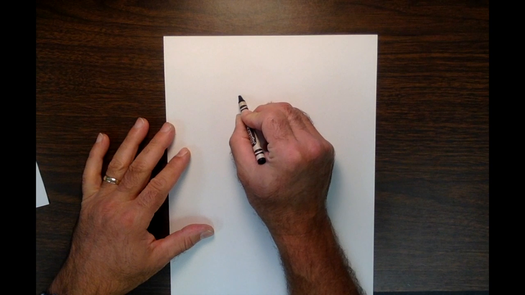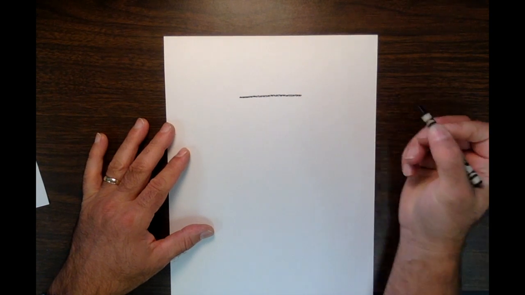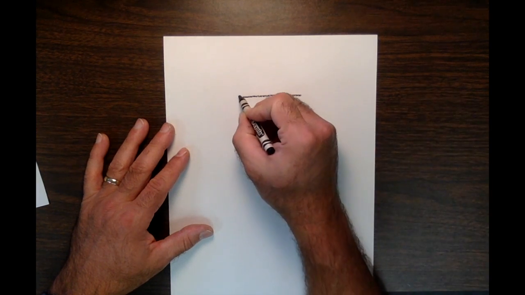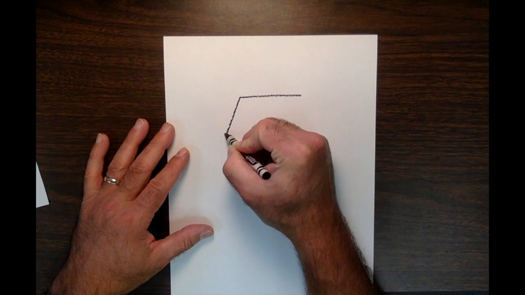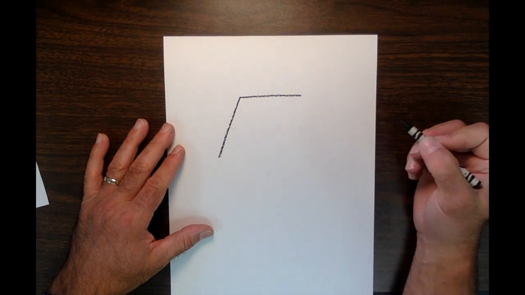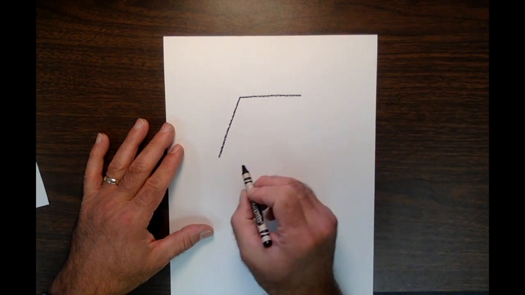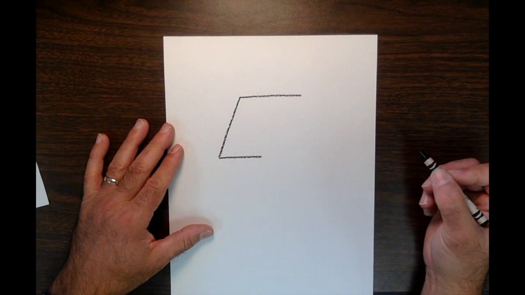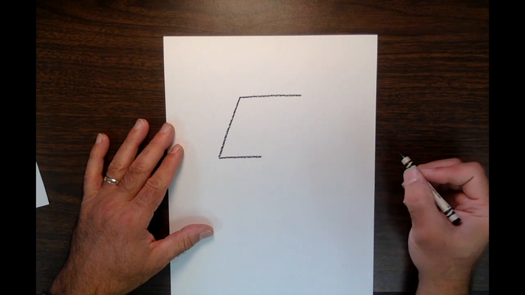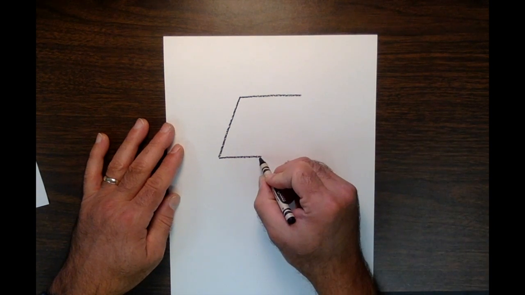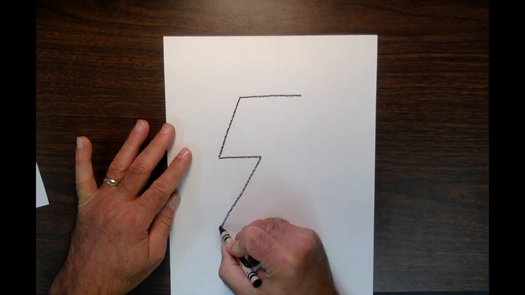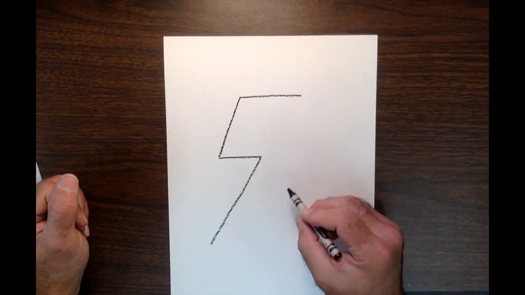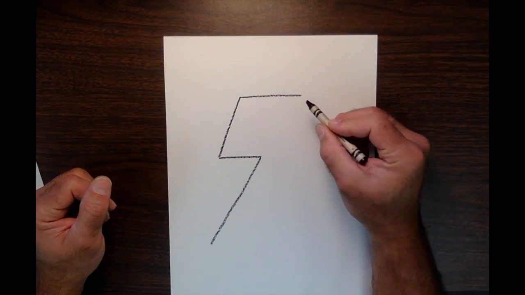So what I'm going to do is start with a horizontal line at the top. On the left, I'm going to come down with a diagonal about halfway. I'm going to go back to the right with a horizontal. And then I need one more diagonal, and I come almost all the way down toward the bottom. Now that's one side of our lightning bolt, or our purple flash.